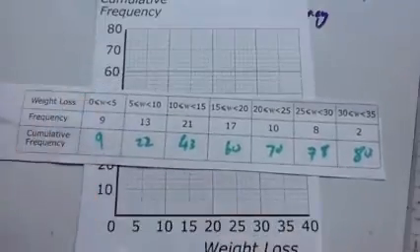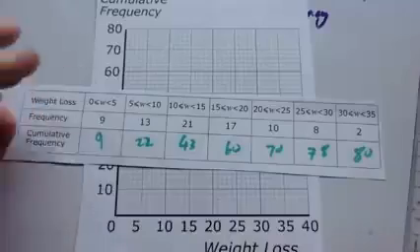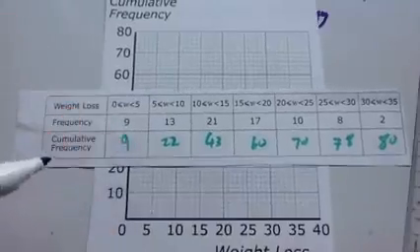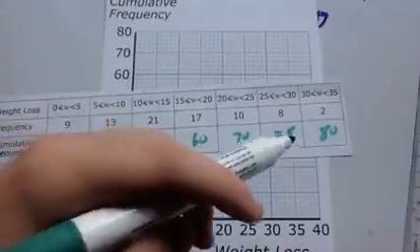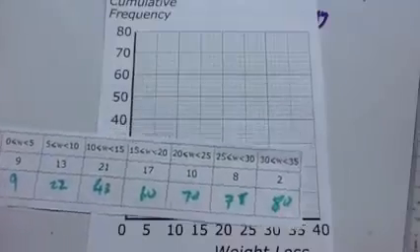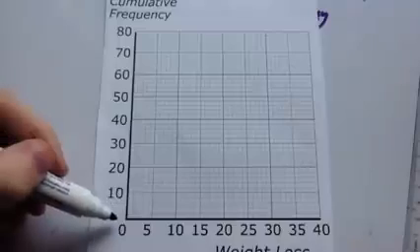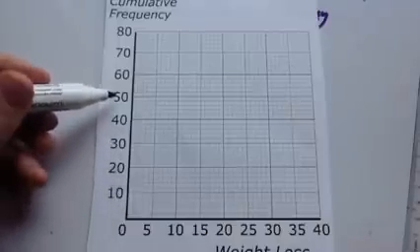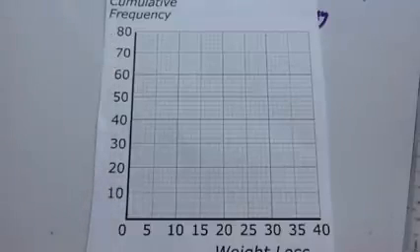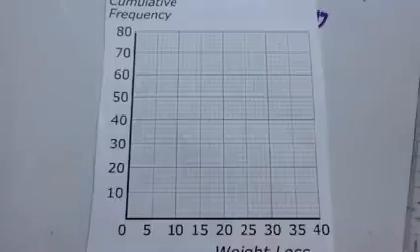Then up the vertical axis, the y-axis, is going to be your cumulative frequency. So the largest cumulative frequency is 80, so you're going to go from 0 all the way up to 80. So steps of 10, so 0, 10, 20, 30, 40, 50, 60, 70, 80. And that's how you draw your set of axes for your cumulative frequency graph.